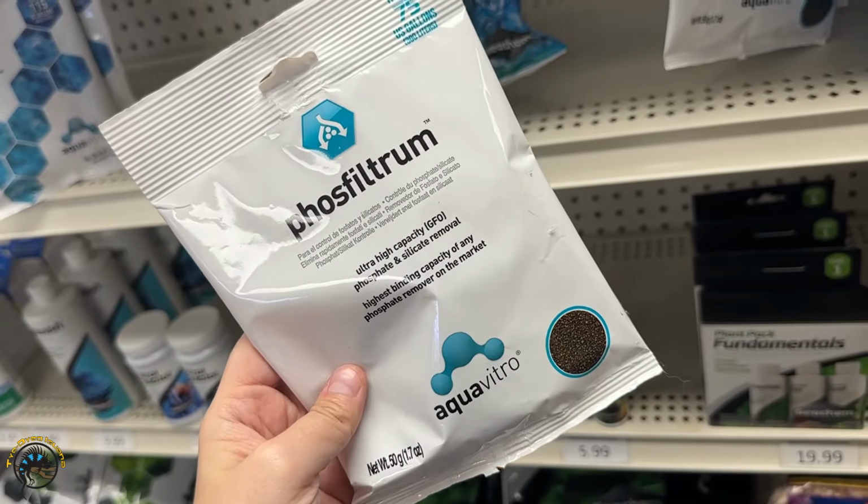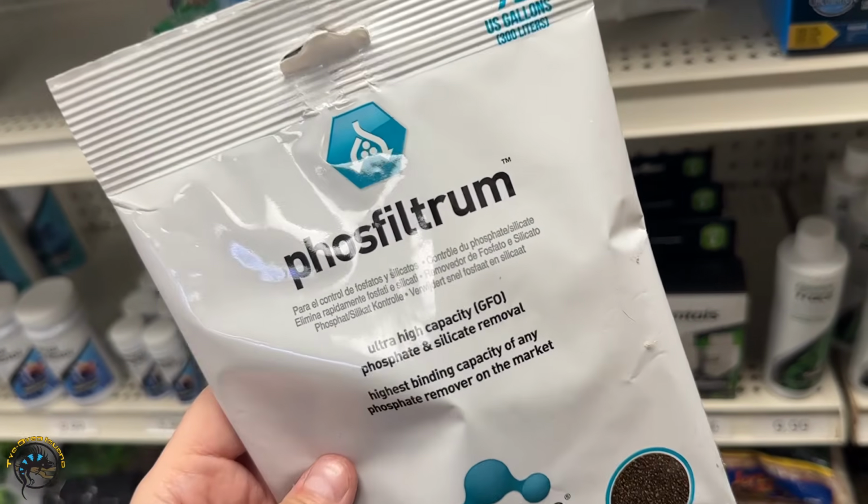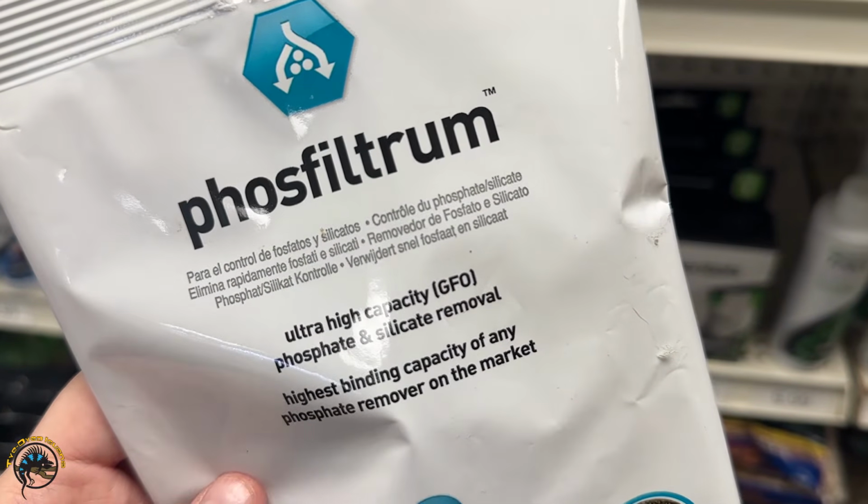Another great product as far as removing and controlling phosphates and silicates in our water would be Phosphate-Rx. This is a product made by Aquavitro, over at our friends at Seachem. It's a granular chemical filtration media that's capable of absorbing phosphates and silicates out of our tap water. It's a ferric oxide, basically a specialized type of iron oxide that specifically absorbs those phosphates and silicates out of our water.